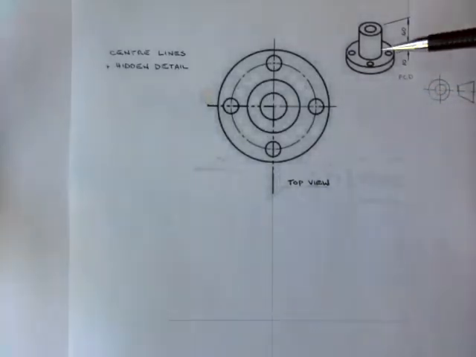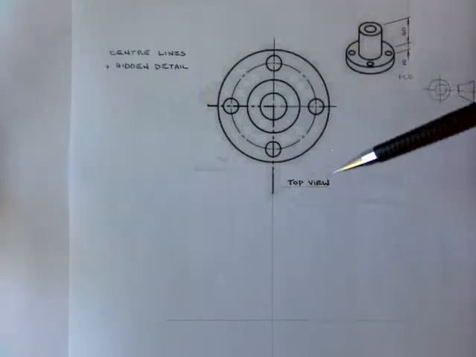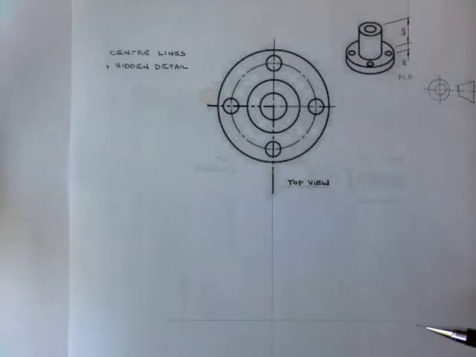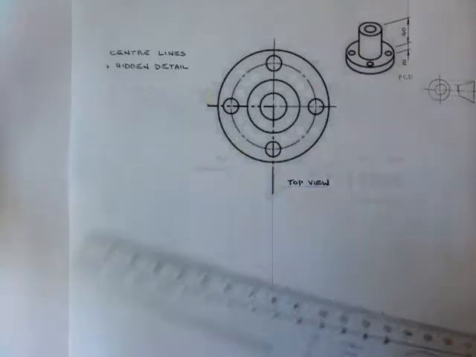So the important thing is I've got my top view. My front view lies directly below it. I've already placed on this a vertical line and a horizontal line. The horizontal line is going to be the base of this unit. I've placed those in there now.